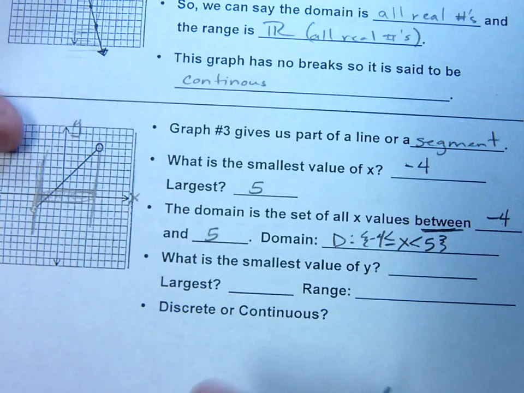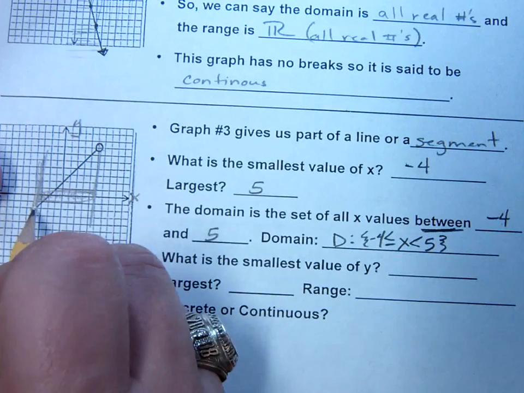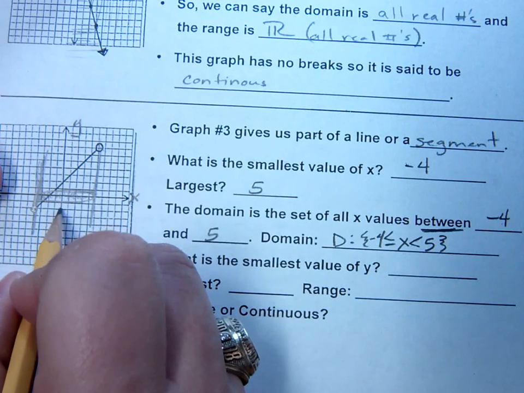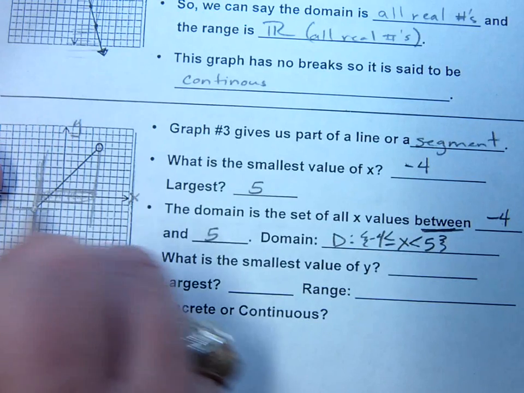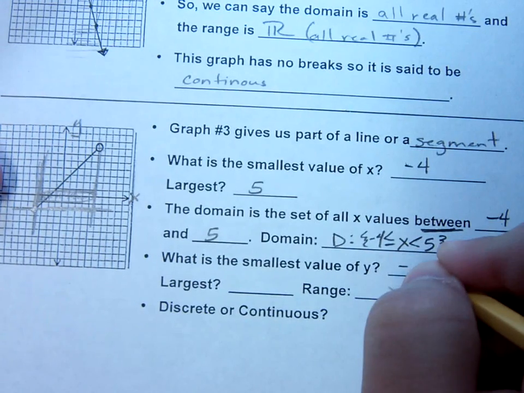Okay, now we're going to do the same thing with the y values. What's the smallest y value? Start on the lowest y value possible. The lowest y value is -2. Okay, so my lowest y value is -2.